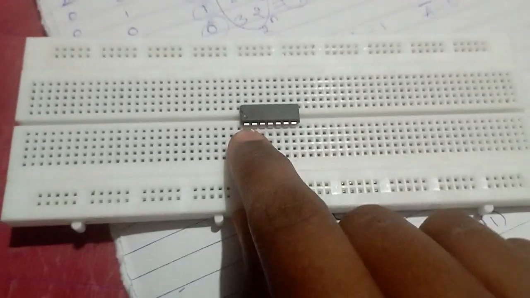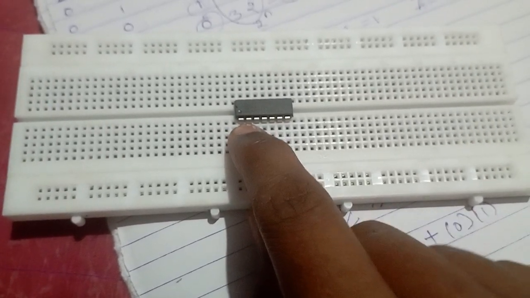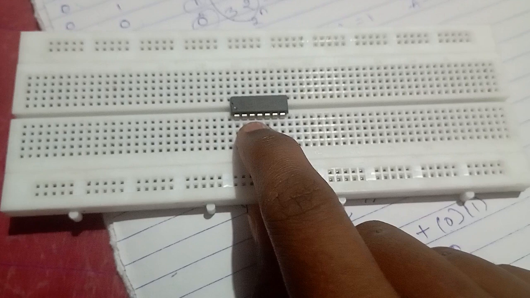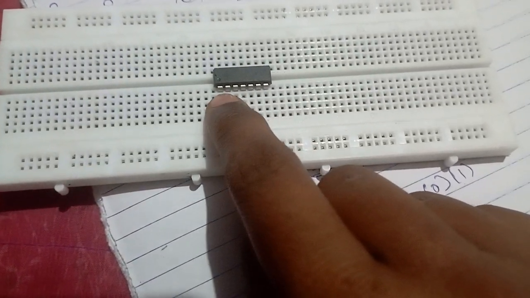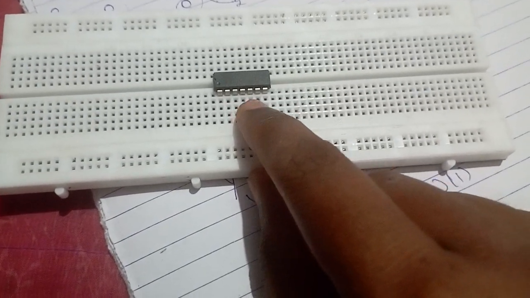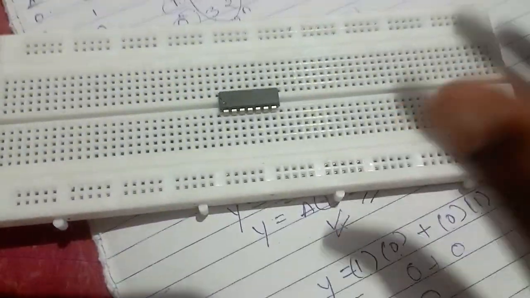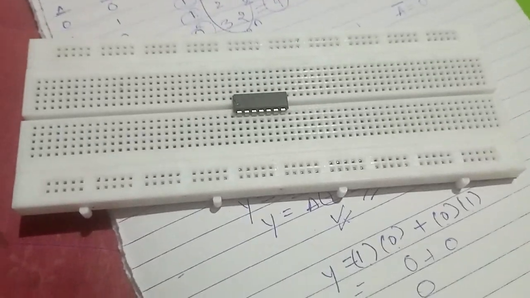So here I am going to use the first 2 pins and the third pin. The first 2 pins are the inputs of one gate, and the third pin is the output of the first gate. It continues the same way. After 1, 2, 3, pins 4 and 5 are the 2 input pins of the second gate, and pin 6 is the output of the second gate. It repeats the same here. You may be observing in the diagram, it is clearly shown. So let's start connecting it.